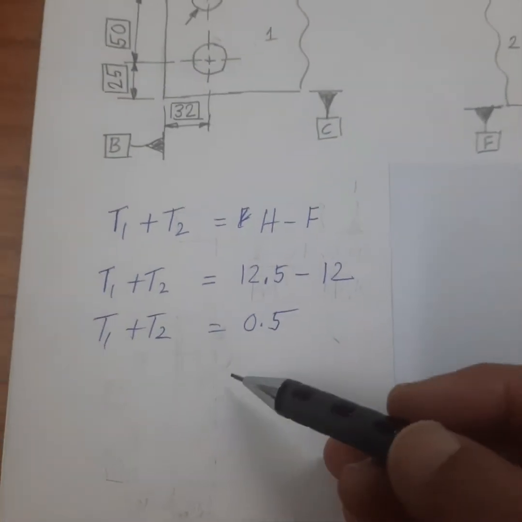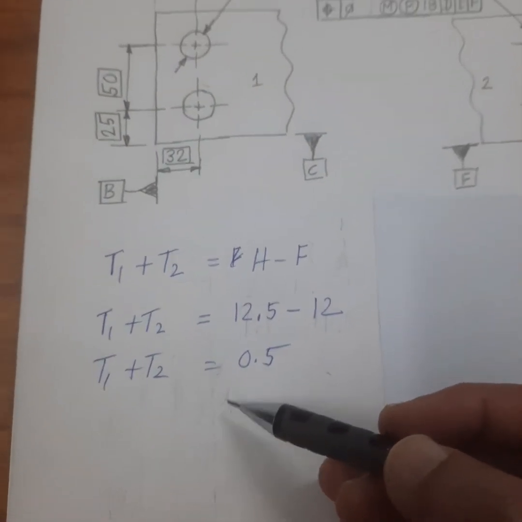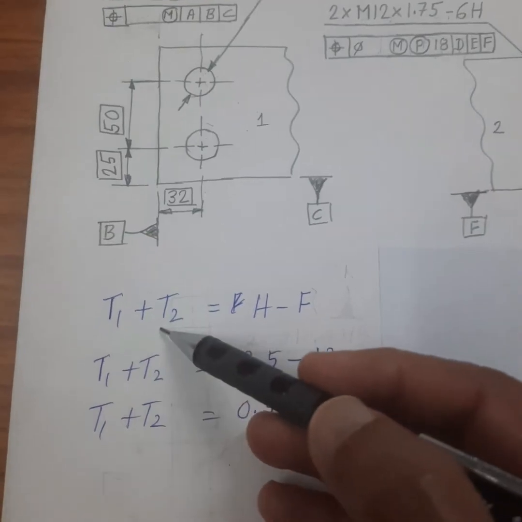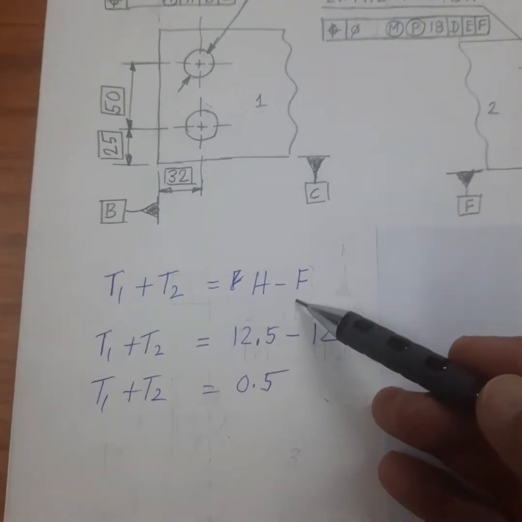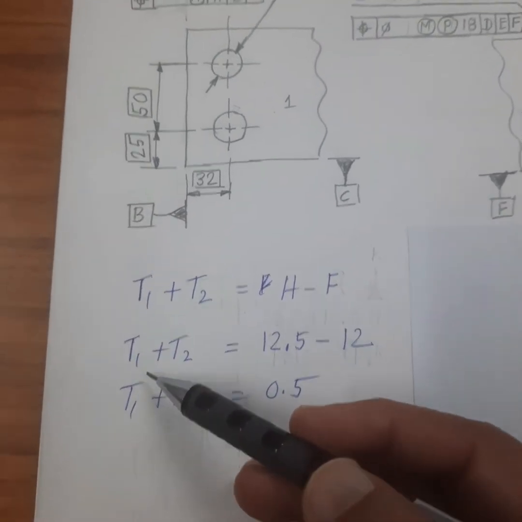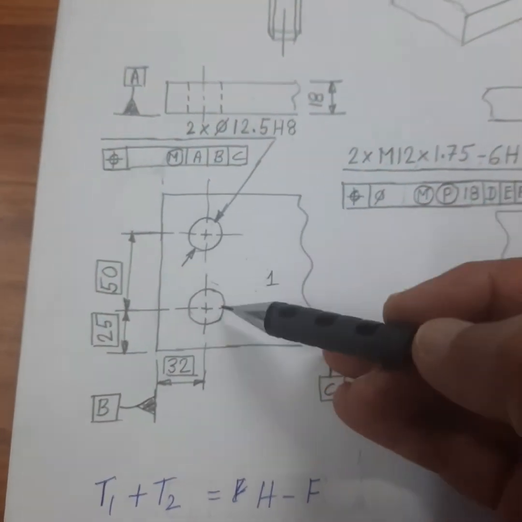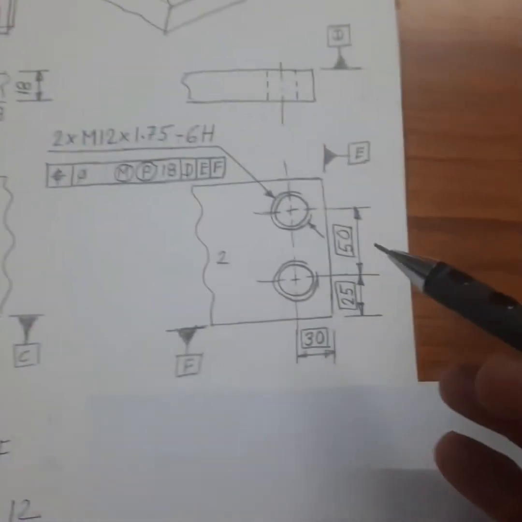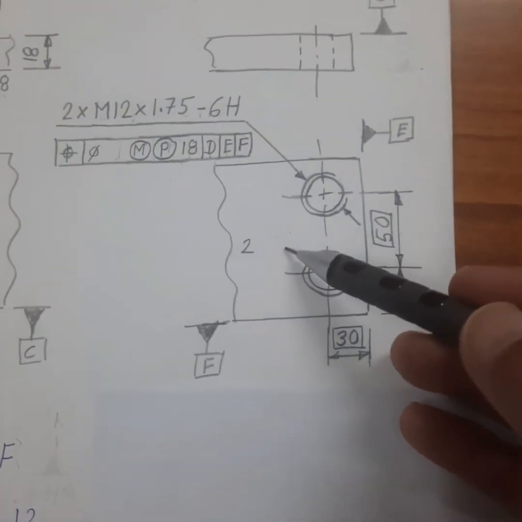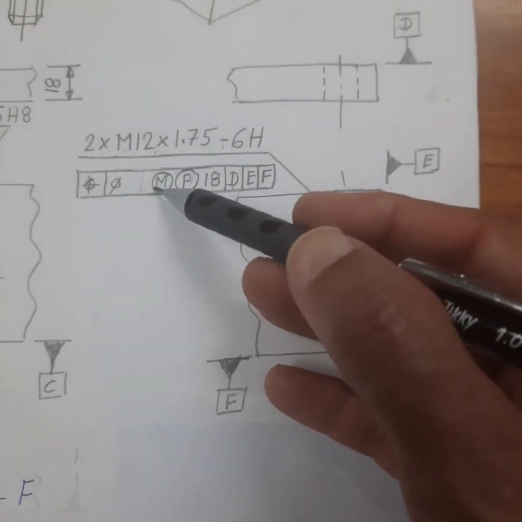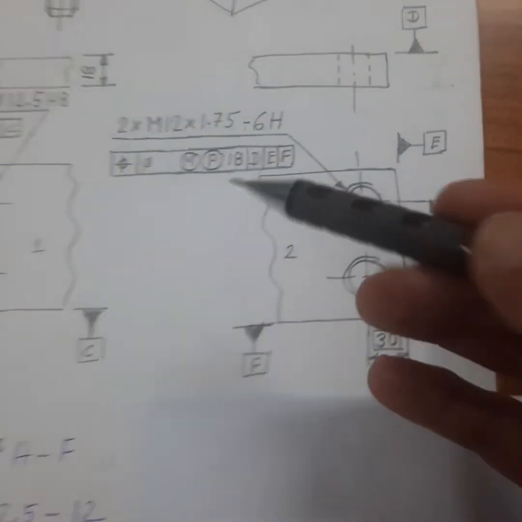Now let us solve for the T1, T2 value by using this formula. T1 plus T2 is equal to H minus F. T1 is the tolerance to be applied on plate 1. T2 is the tolerance to be applied on plate 2, which has threaded holes.